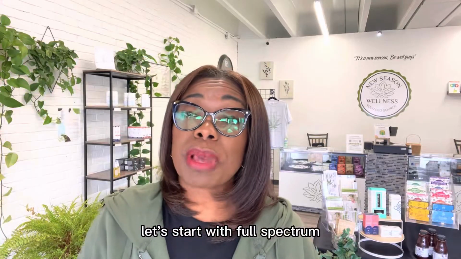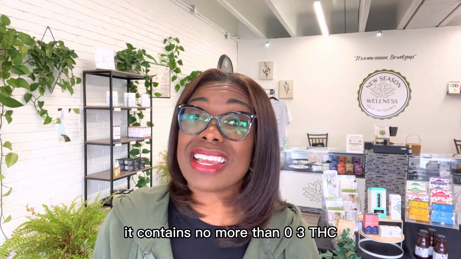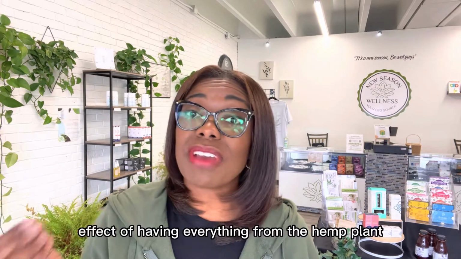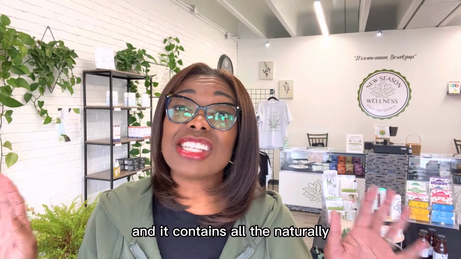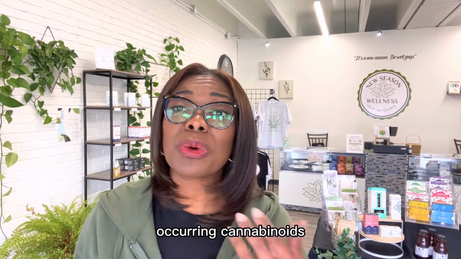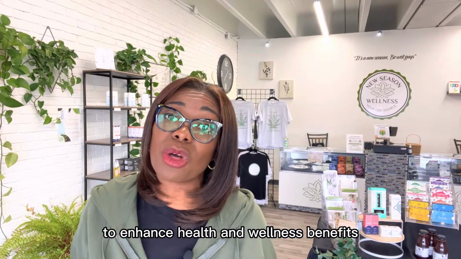Let's start with full spectrum hemp extract. It contains no more than 0.3% THC. You get the entourage effect of having everything from the hemp plant that is beneficial. And it contains all the naturally occurring cannabinoids, terpenes, and plant compounds, which work together to enhance health and wellness benefits.